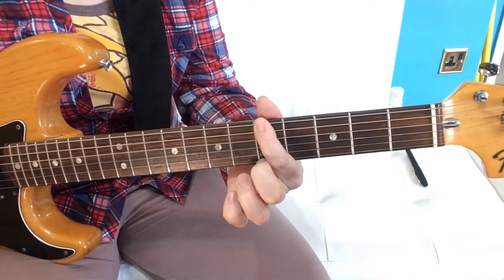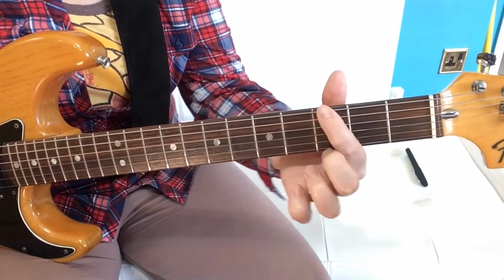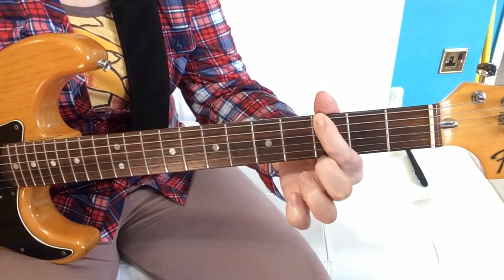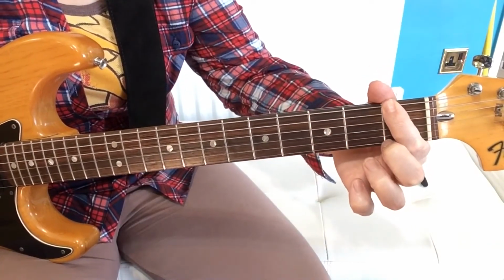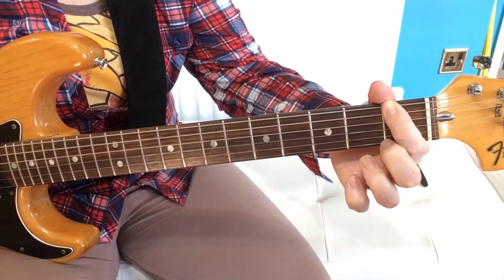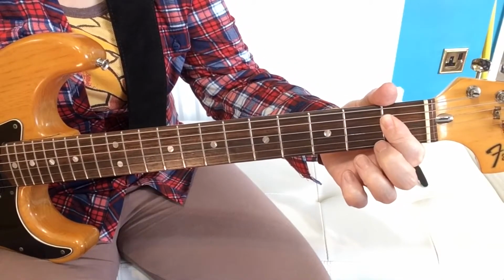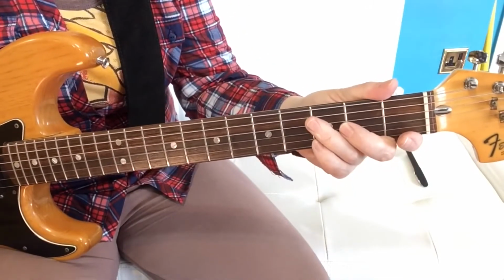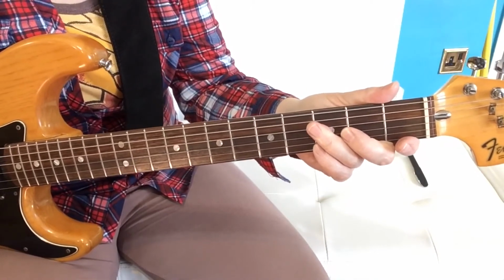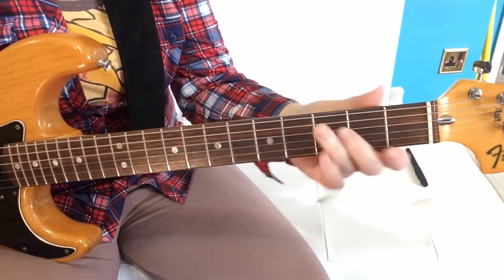If you come to the 5th fret you've got the A. If you come to the 3rd fret you've got the G. If you come to the 1st fret you've got the F, and then you've got the E open. When you start to feel a bit more confident with the notes on that one string, try picking out the individual notes.